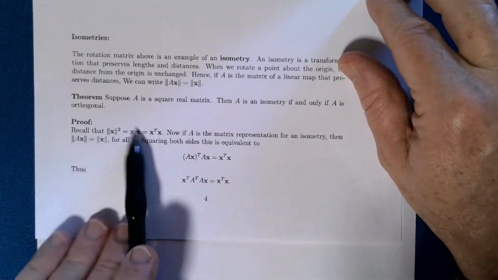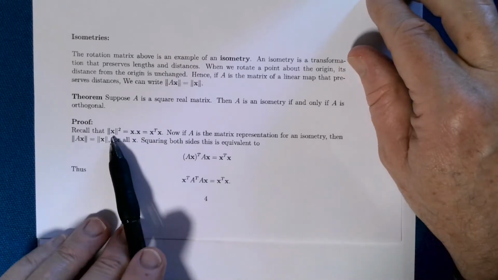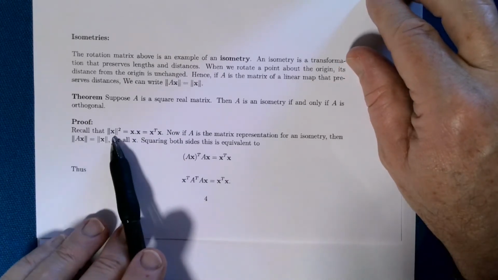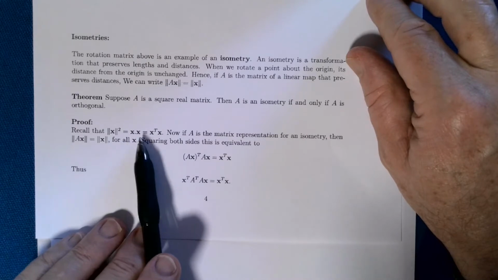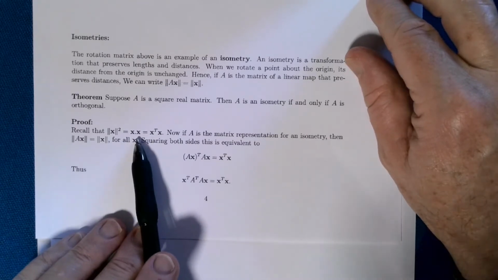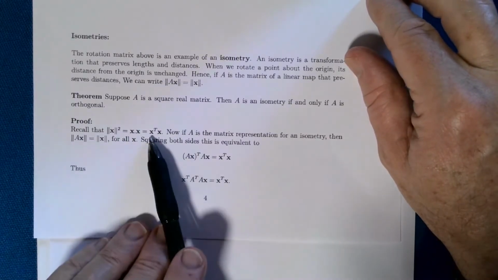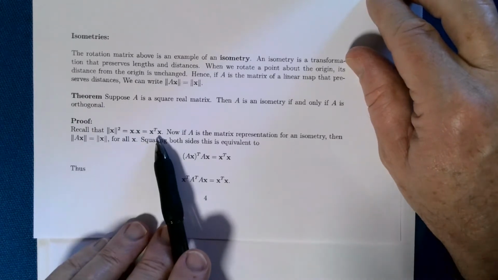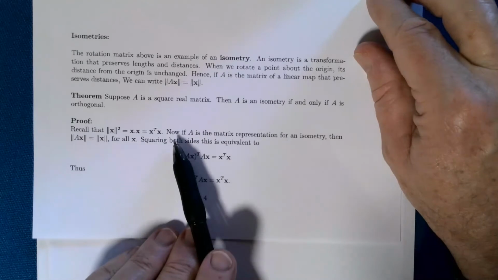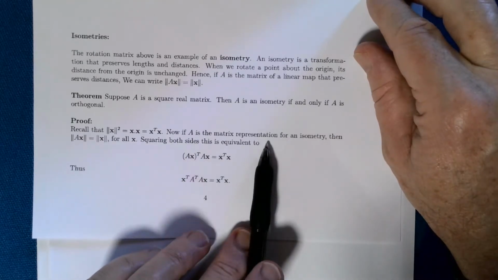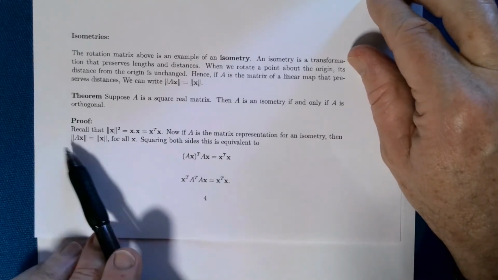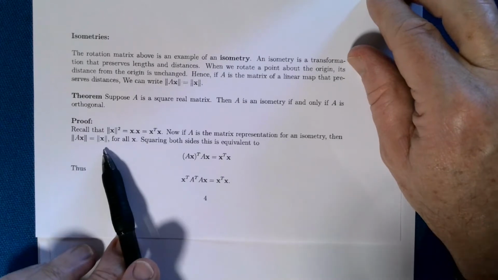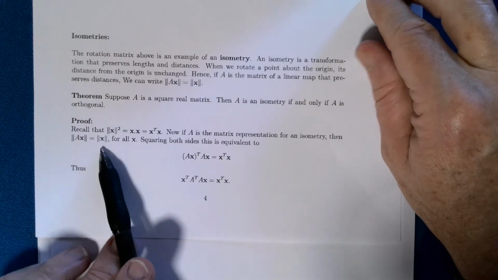So we need to recall this basic fact that the square of the length of a vector is the dot product of the vector with itself, and we can write the dot product as the transpose of the first multiplied by the second as matrices. So if A is a matrix representing an isometry, then the length of Ax is the length of x for all x.